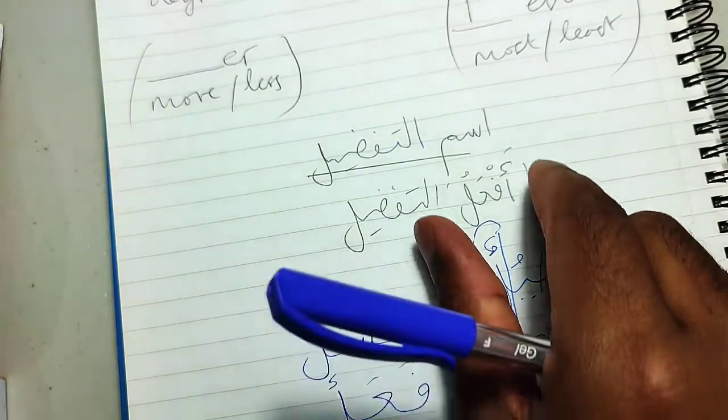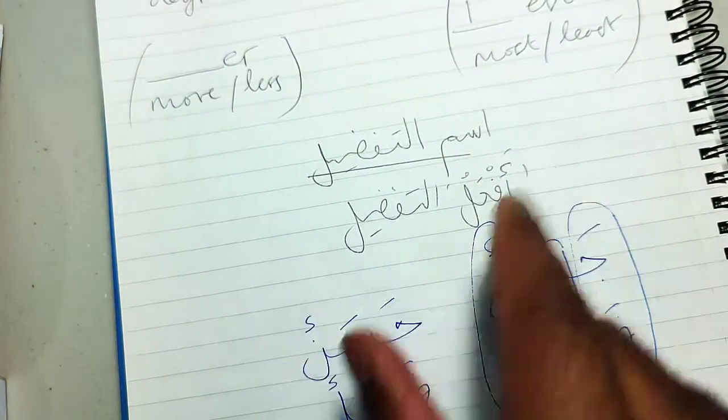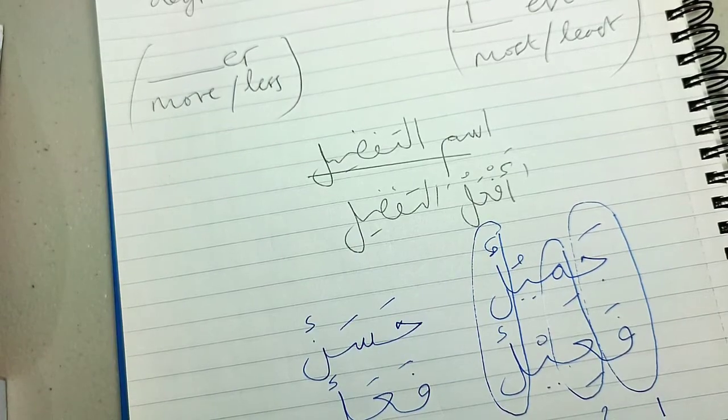So the scale that we're working with for ism tafdil is af'al. Now we need to explain comparative degree. For comparative degree we need 4 things. The first thing is al-mufaddal.